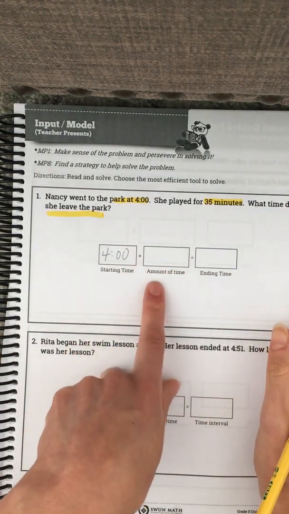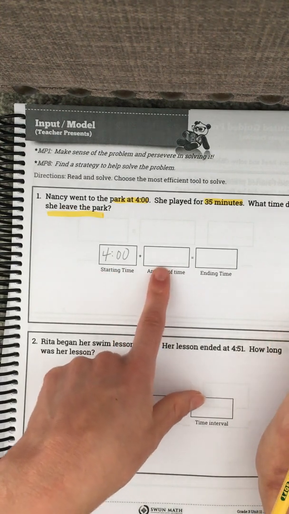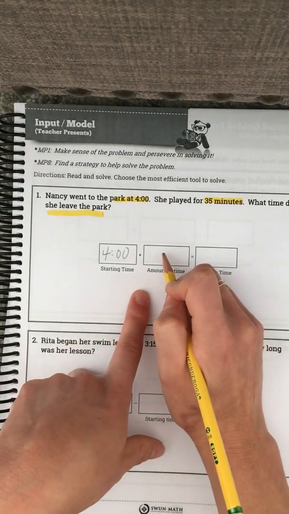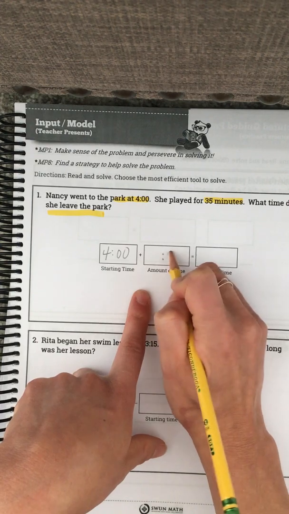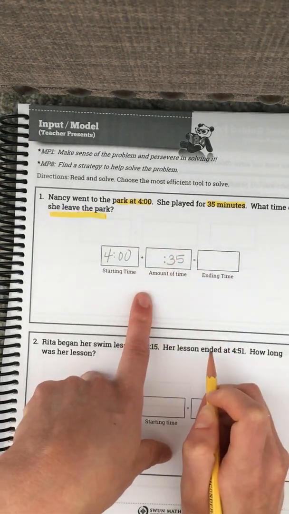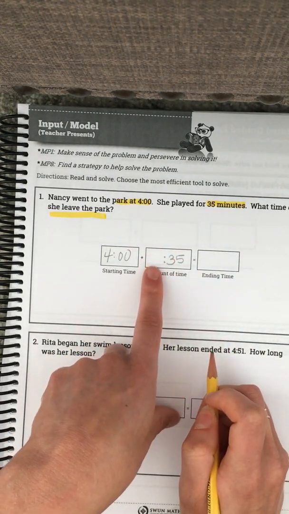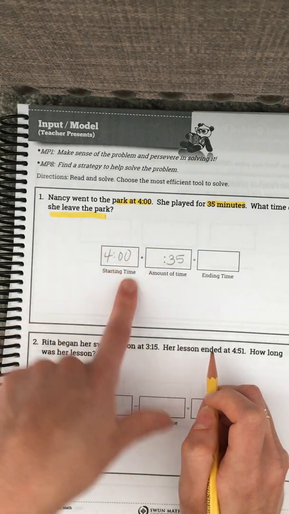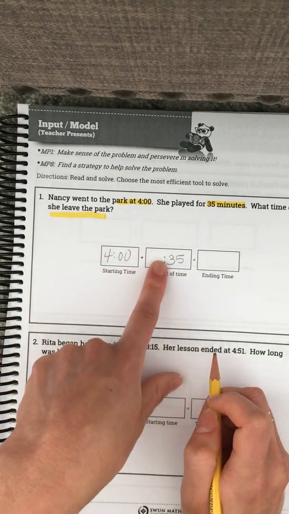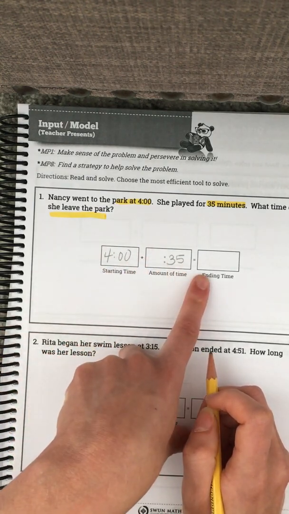Plus my amount of time. So how long was she at the park for? How long did she play? She played for 35 minutes. So I'm going to go like this because I know that this is my minutes. Okay, I had no hours here. So what time did she start? Plus how much more time did she play? And then what's my ending time?